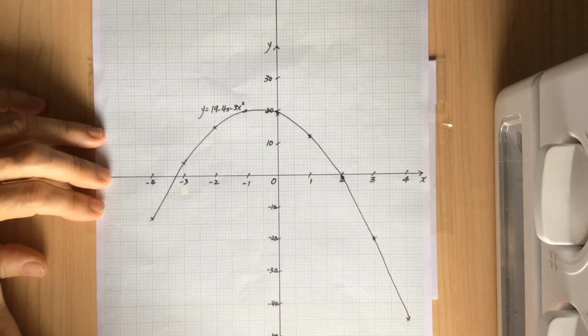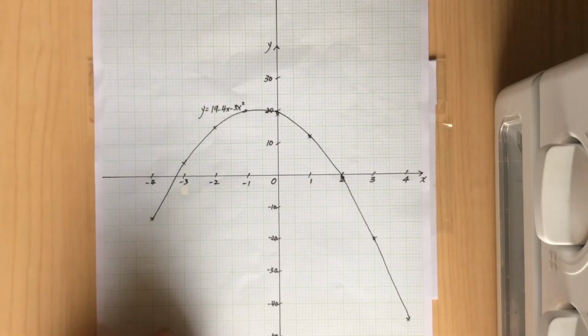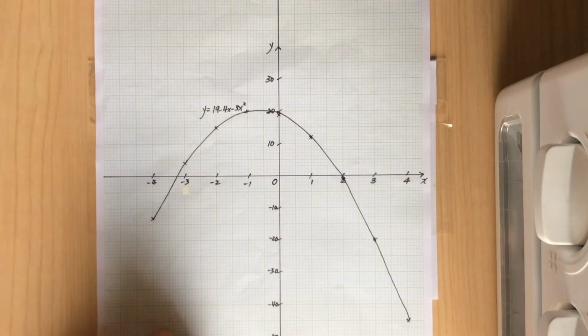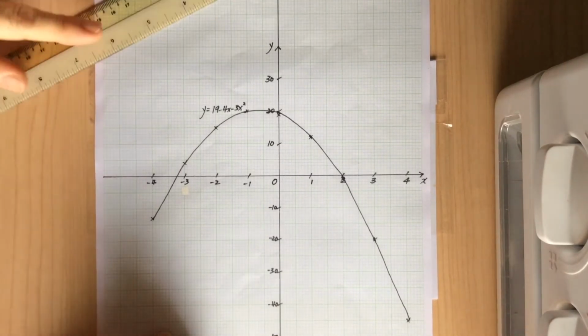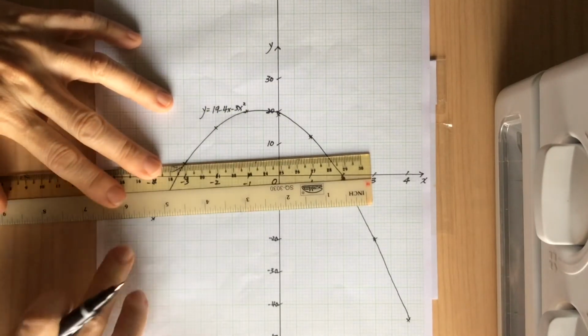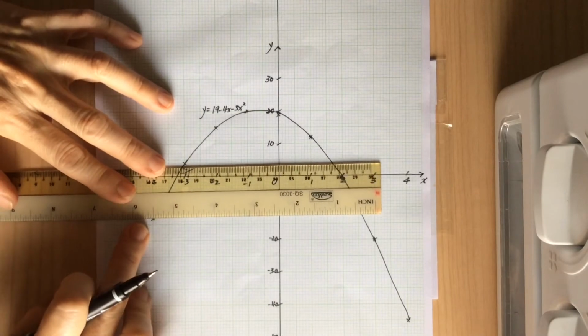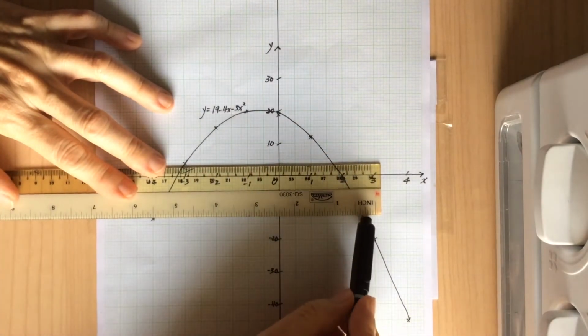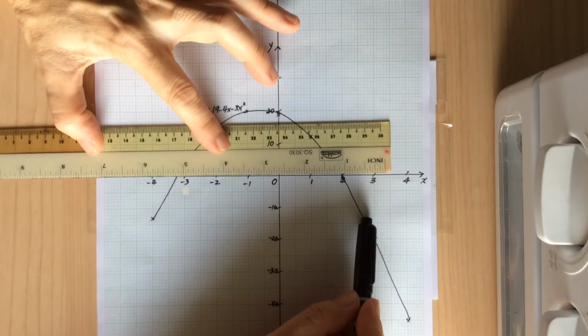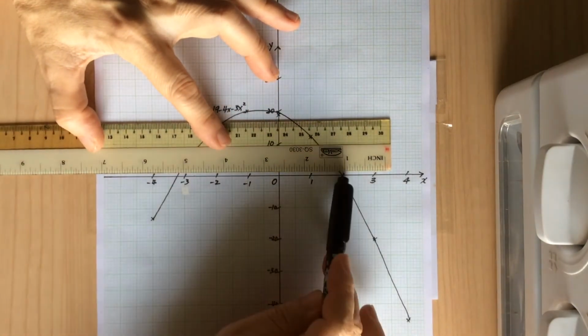Then from your graph, find the maximum value of y and its corresponding value of x. So what's the maximum value of y? Now you look at this part here. You see that when this x here, you have this point on the same level. At the next x, you have the same point, same level.